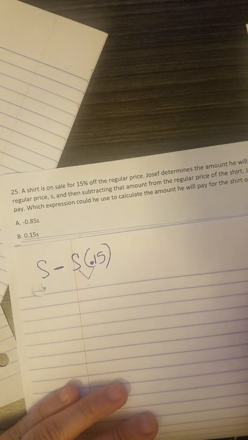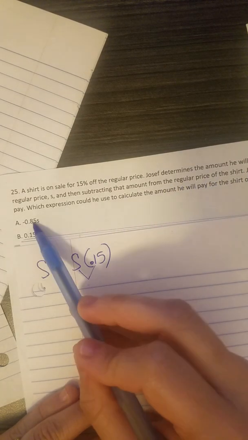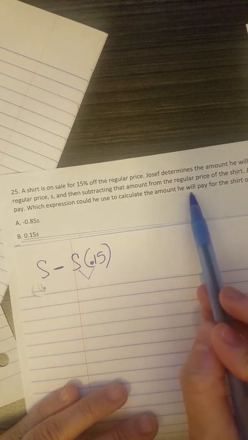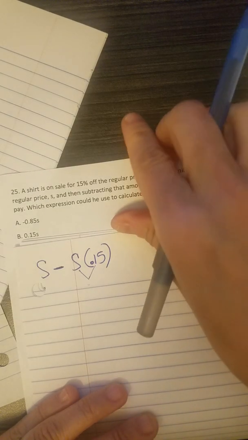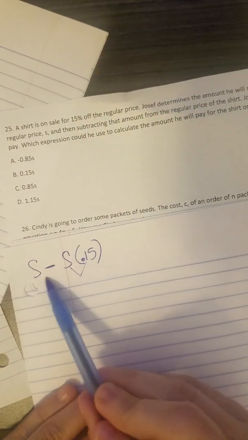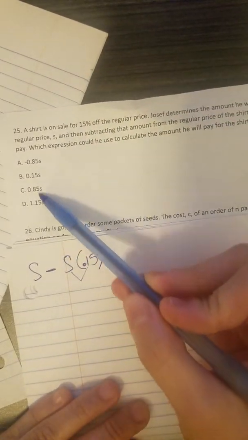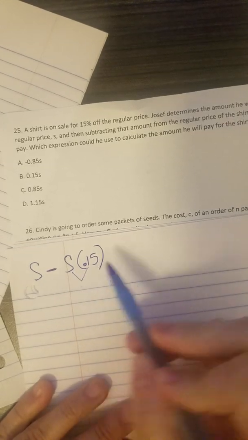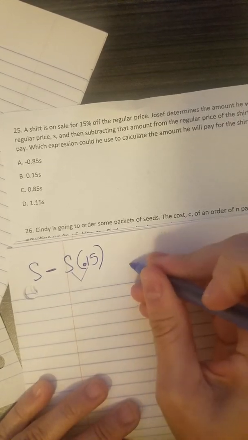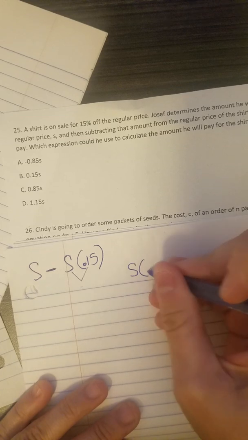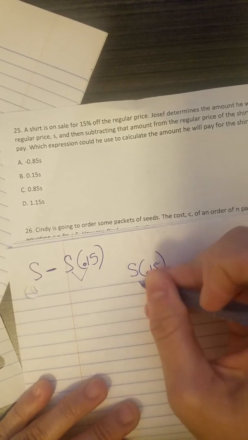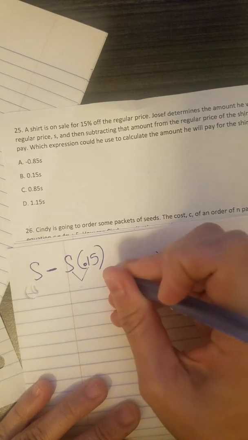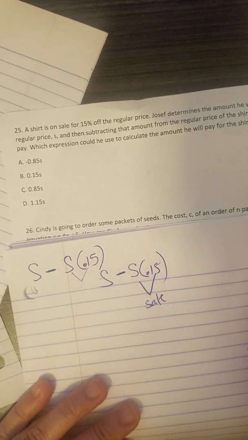Then it says, Joseph then determines the amount he will pay. Which expression could he use to calculate the amount he will pay for the shirt on sale? So he did it this way. They're asking you, what other way can he do it? Remember, there's two ways of doing this. You either do it this way, or in a calculator, you put the price of the shirt times 0.15, like I did here. That's going to give you the sale. Okay, that's going to give you the discount. And you're going to subtract that from the shirt, and that's going to give you your total price.